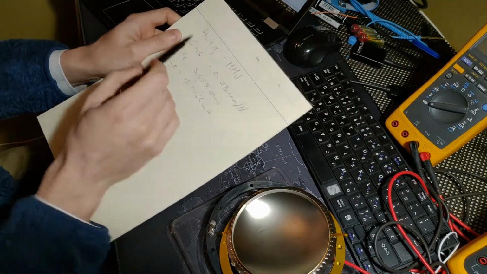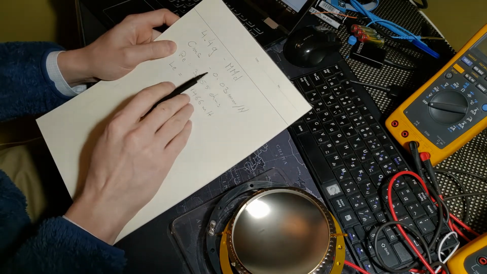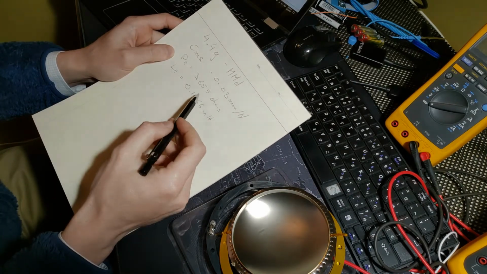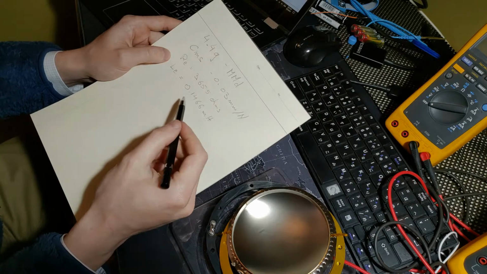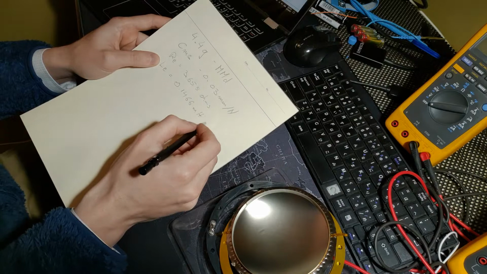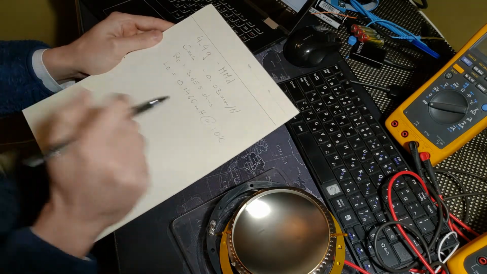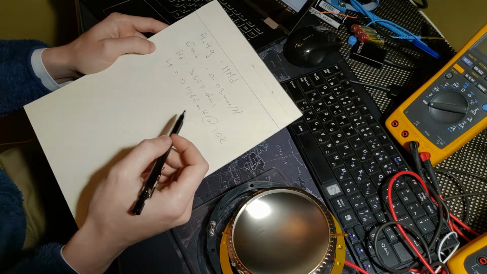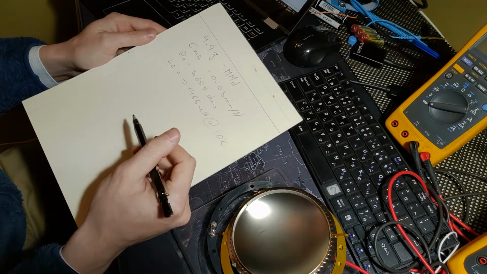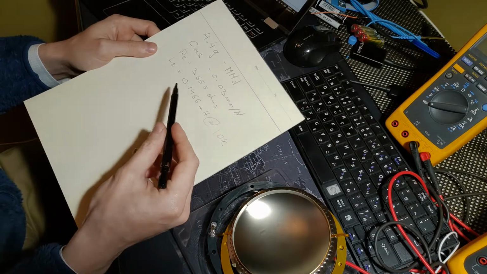So the MMD was around 4.4 grams, CMS is around 0.03 millimeters per Newton, RE 3.655 ohms, and LE is 0.1415. This is at 10 kilohertz, so it's not a very good diaphragm, but for our development it's a good set of numbers that we can work with.